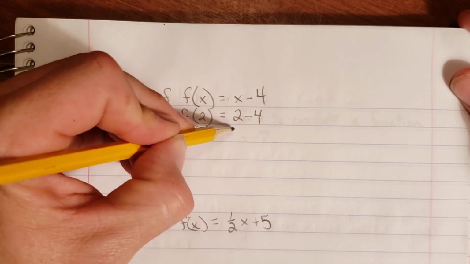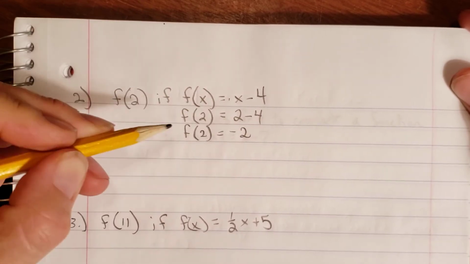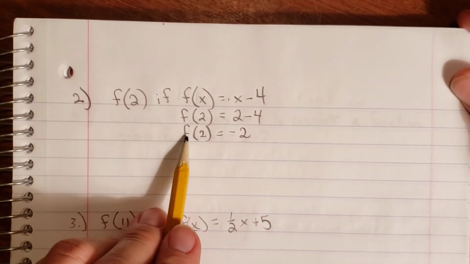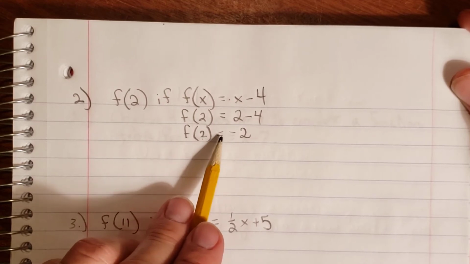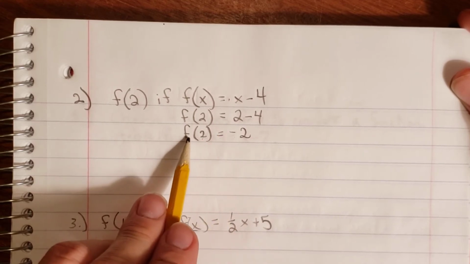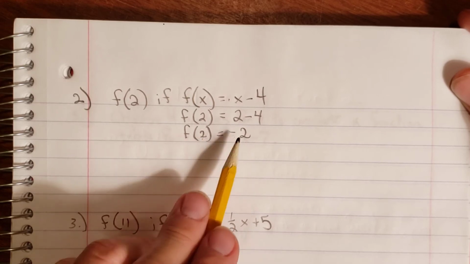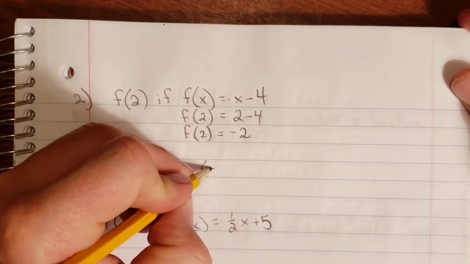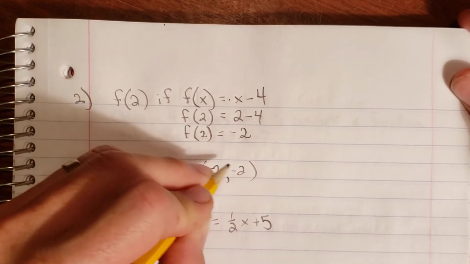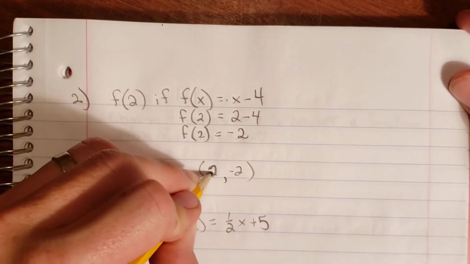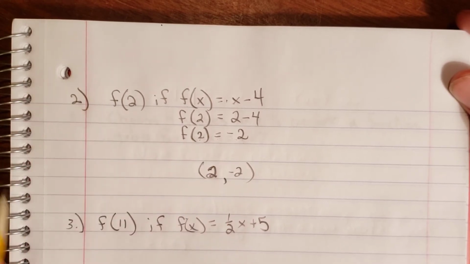2 minus 4 is -2. All right, so f of 2, or the value of this function when x is 2, equals -2. The y value when x is 2 is -2. So that would be 2 comma -2. Your input, your output. Your x value is your input, your y value is your output.